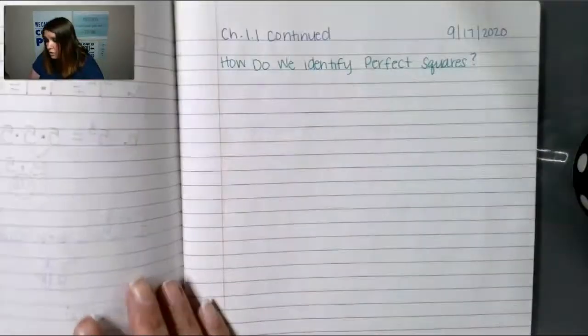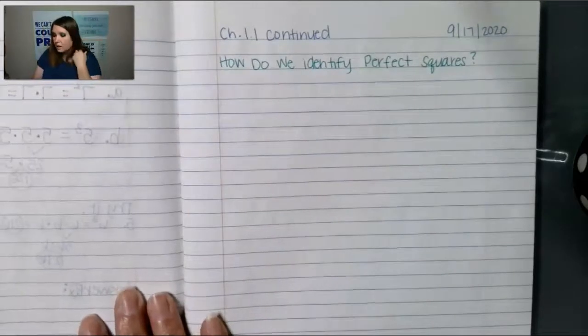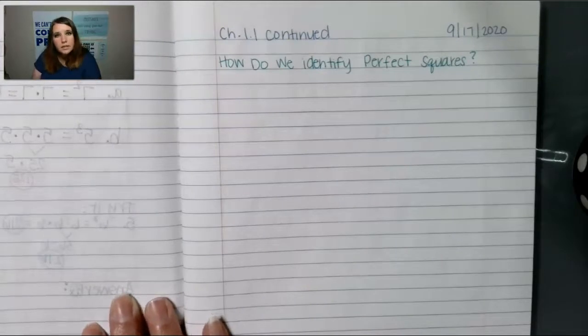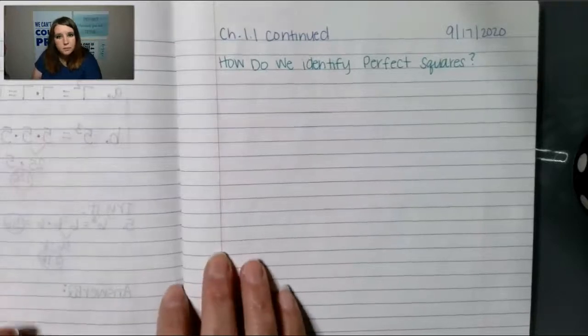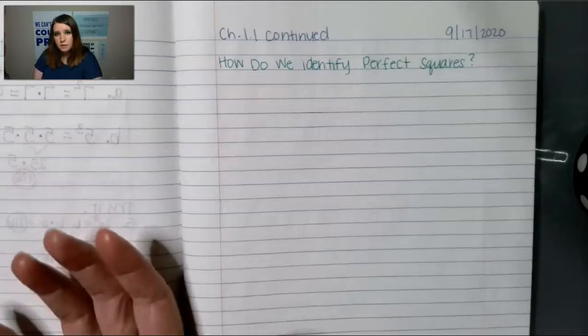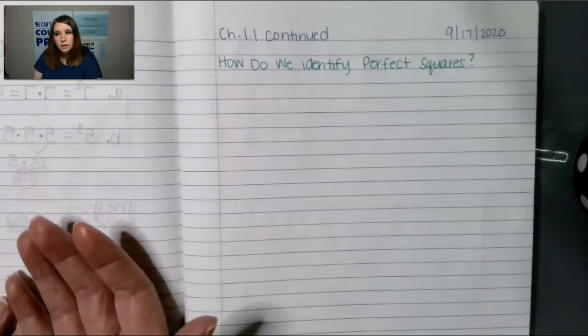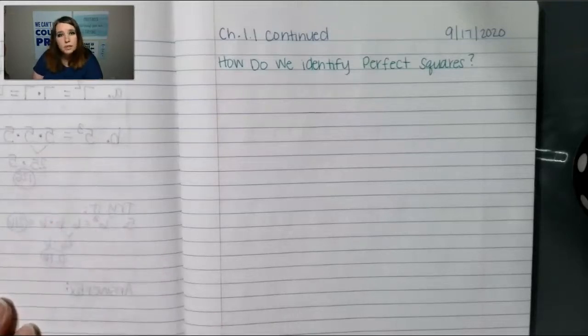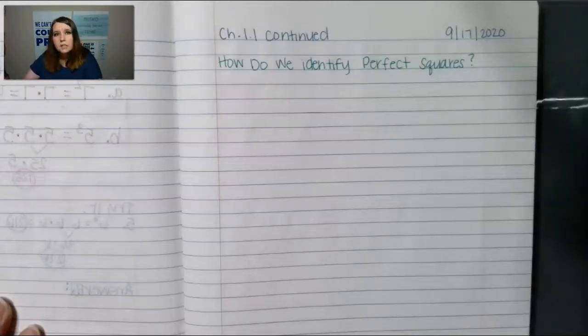And now we're going to look at how do we identify perfect squares. So how do we identify perfect squares? So first though, we need to think about what is a square? And what does the word perfect mean? So we're thinking about squared and we're thinking about perfect. So I want you to think about both of those two words, and I want you to give yourself some time to just kind of think about what those two words mean. Perfect and square.